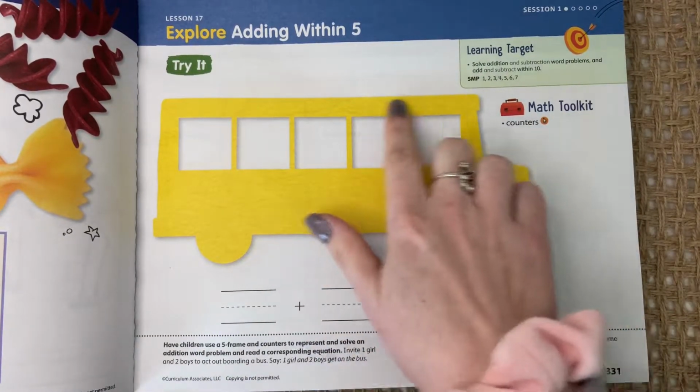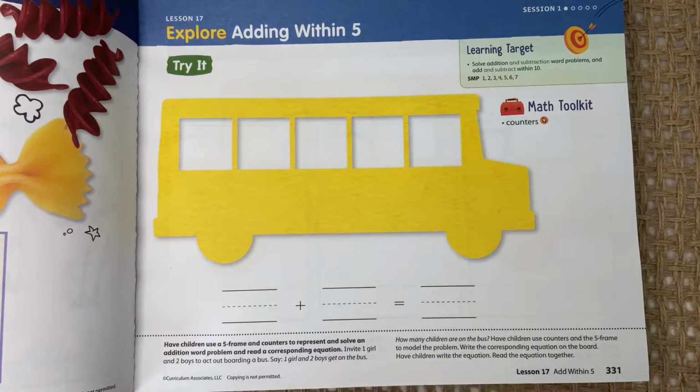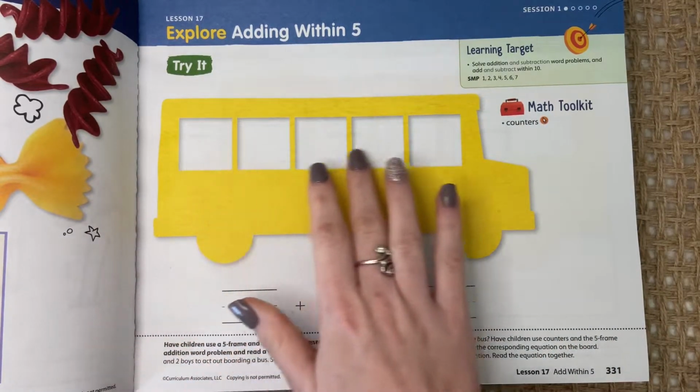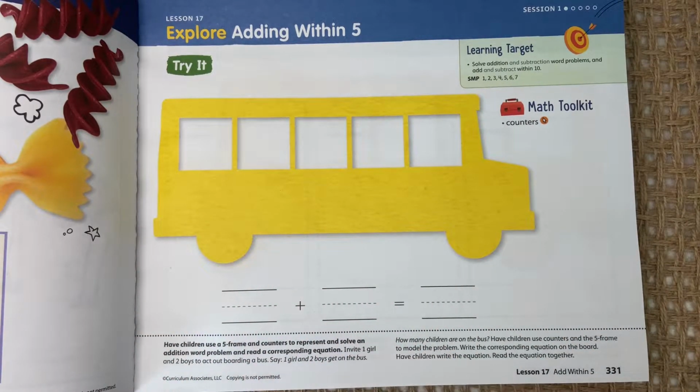So on this page, you see a school bus, and you'll notice in this school bus is a 5 frame. Okay, so this is really just a normal 5 frame. 1, 2, 3, 4, 5 boxes. It's just in a picture of a school bus. Okay, so this is going to help us understand our story. So the problem we are trying to figure out says that there is 1 girl on the bus and 2 boys on the bus. And we want to know how many kids are on the bus altogether.